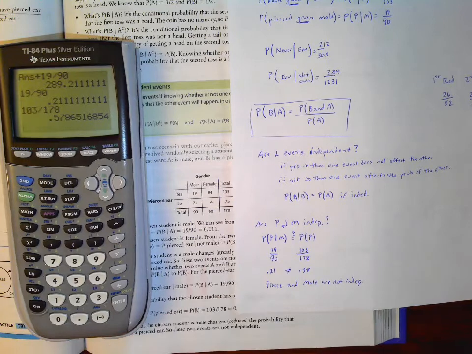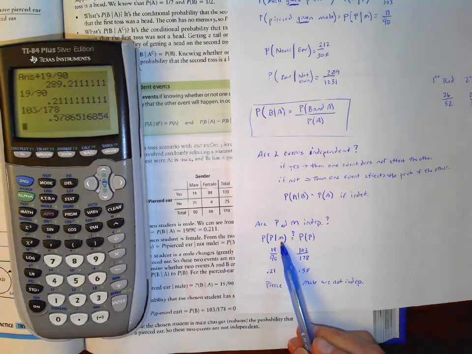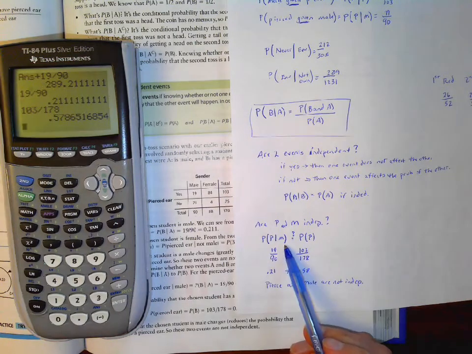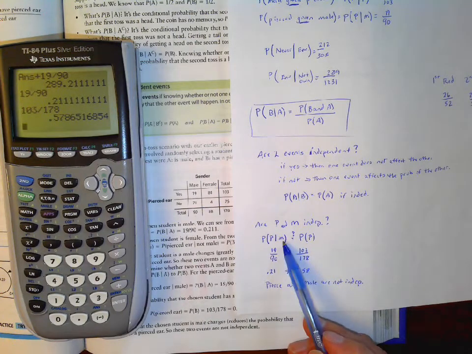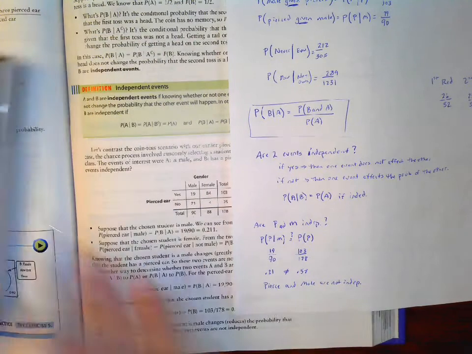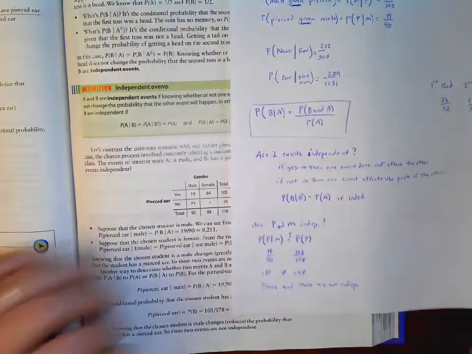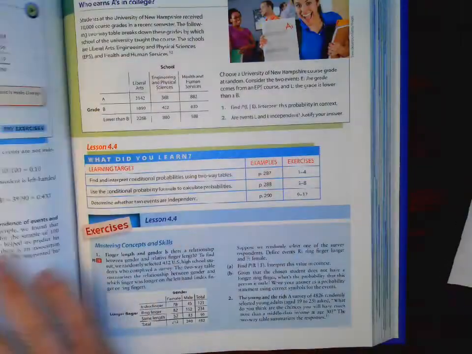If I know that somebody is a male, the probability that they have a piercing is less than the general population. So gender has an impact on the probability that somebody is going to be pierced. Okay, let's do a different problem.